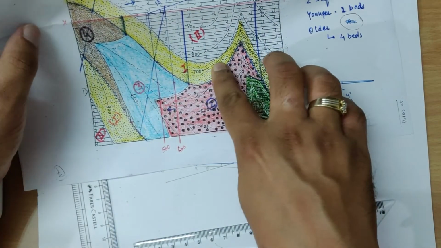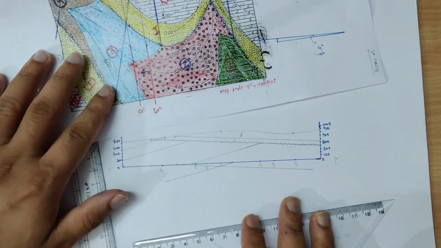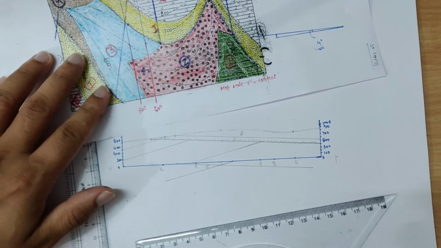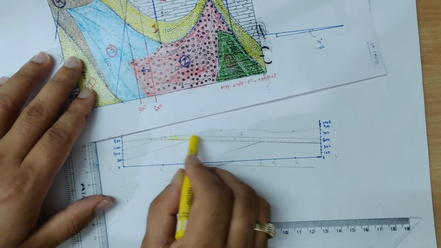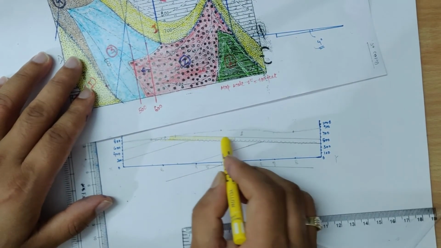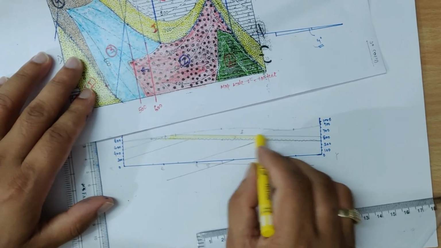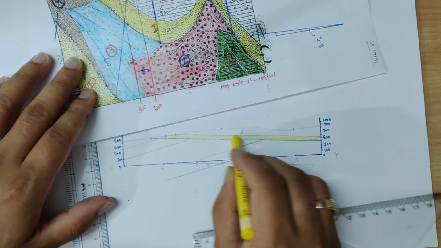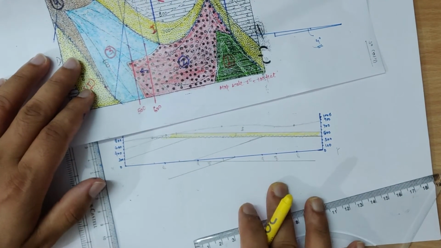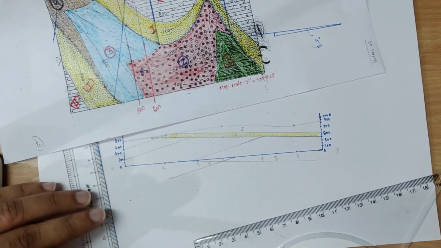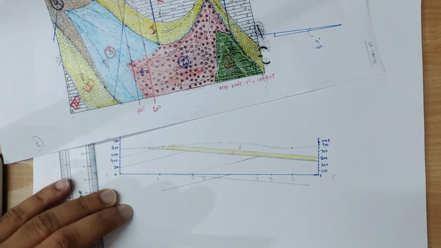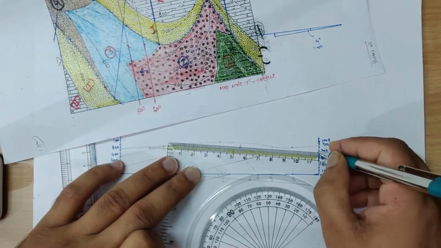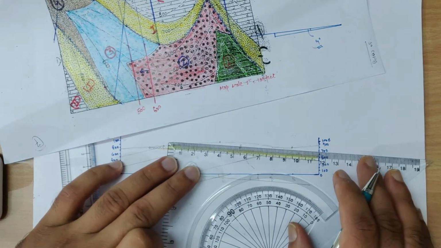The bed number 1 of unconformity is filled by yellow color symbol over here. So this is our first bed above the unconformity. This is younger sequence first bed, and the second bed is not colored, rather it has been given a symbol. Like this, so we will fill that symbol as well.